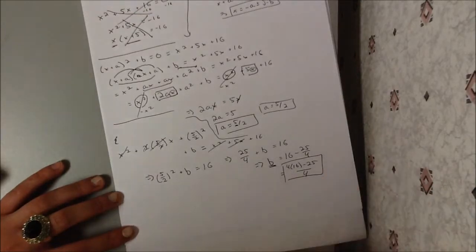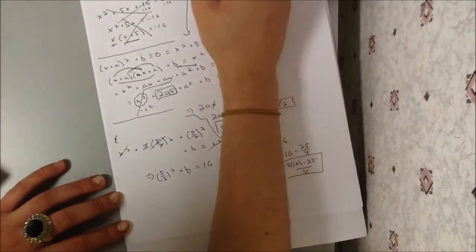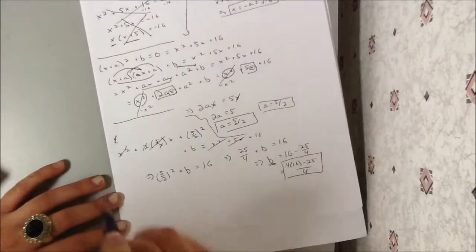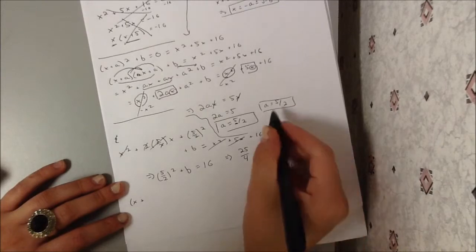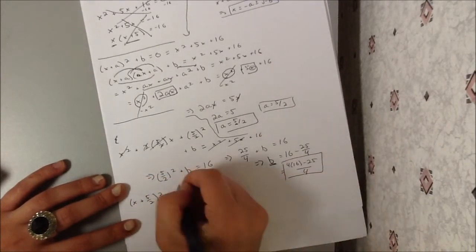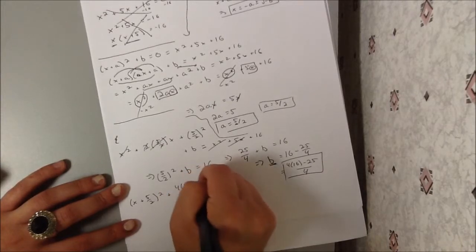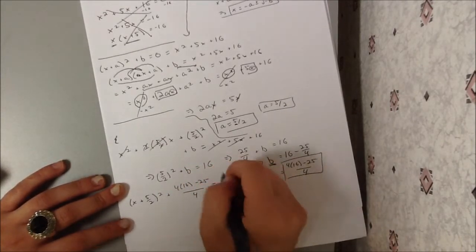And now, look at that. So we have a b. We're good. We have an a. We're good. So we already have something of this form. We're going to say that means that (x plus, where's our a? a is 5 halves) 5 halves, squared plus our b, which is right here, 4 times 16 minus 25 over 4, equals 0.